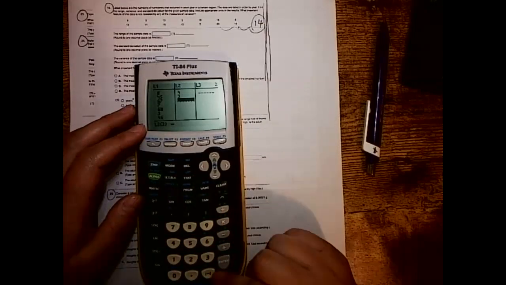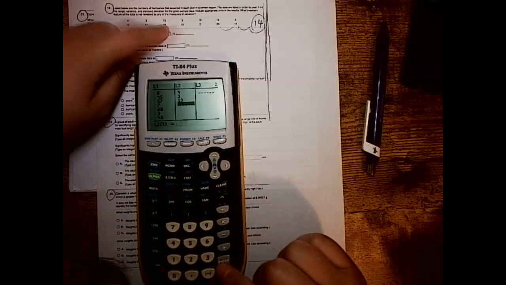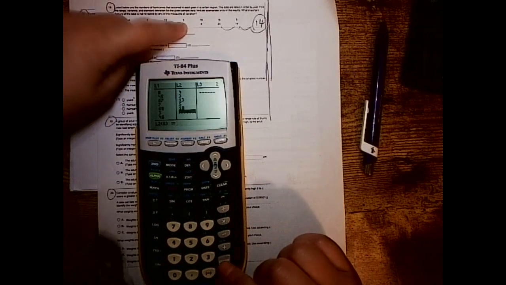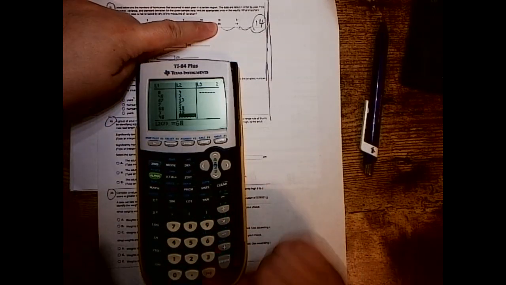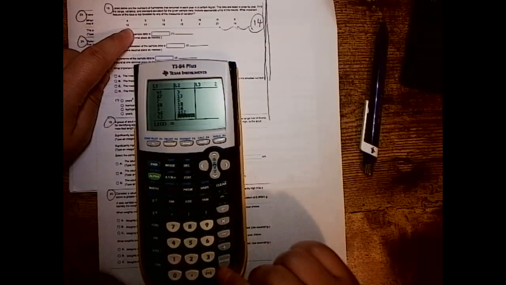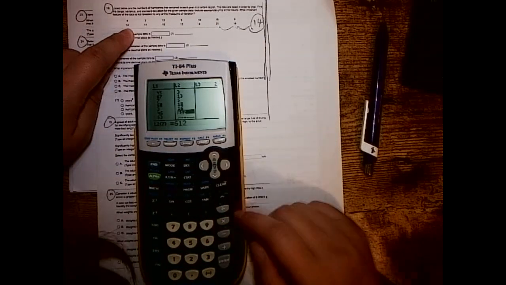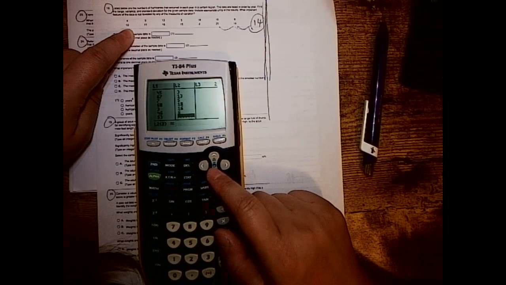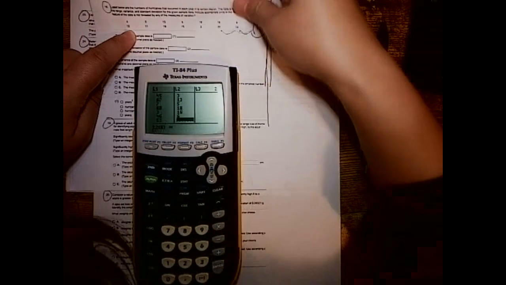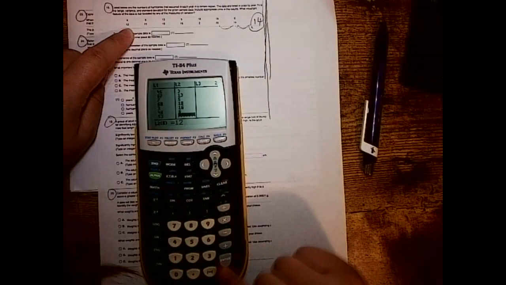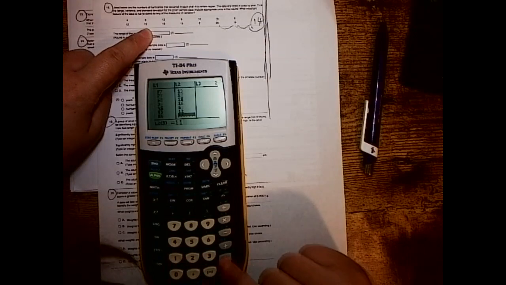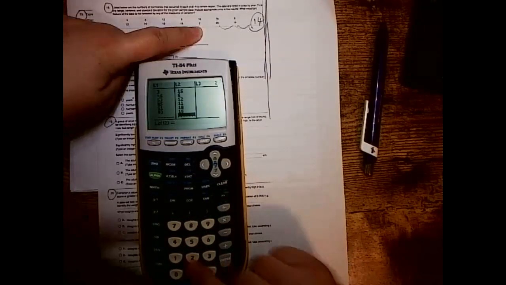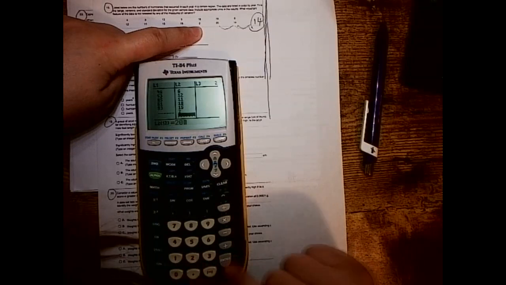4, 3, 13, 5, 18, 16.6, and then the second row, 12, 11, 18, 15, 2, 20, and 14.